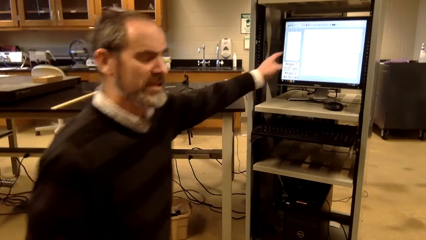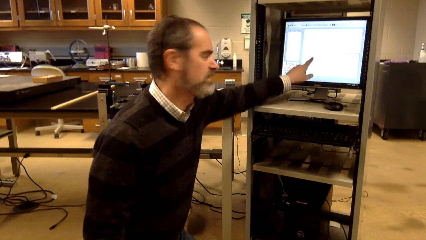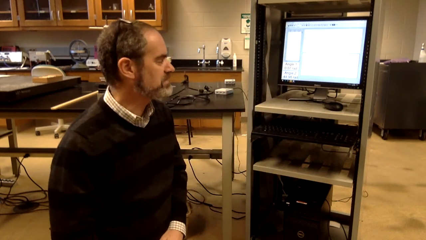On the computer, we've just set up two displays in Logger Pro. The first is going to display the angle versus time for each of the two pendula. The second one's kind of interesting. It's a Fourier transform plot, so it's going to show us the amplitude versus frequency for the two pendula. And that's going to be important for this experiment.